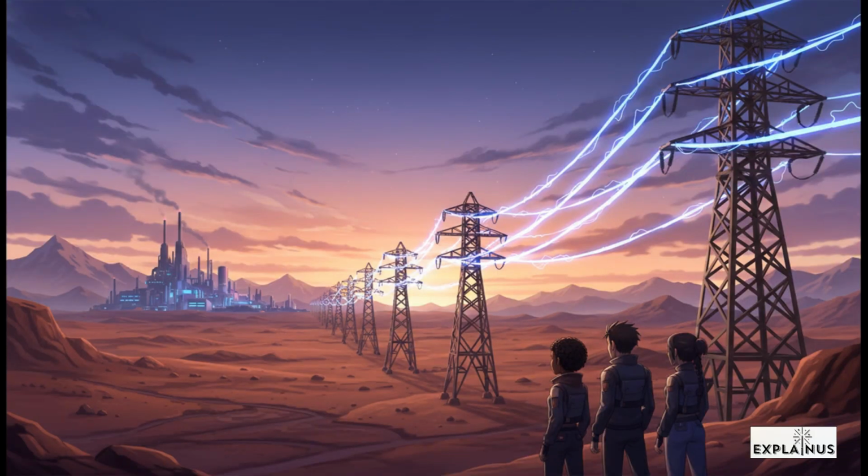So once that electricity is generated, we have to get it to our homes, which could be hundreds of miles away.